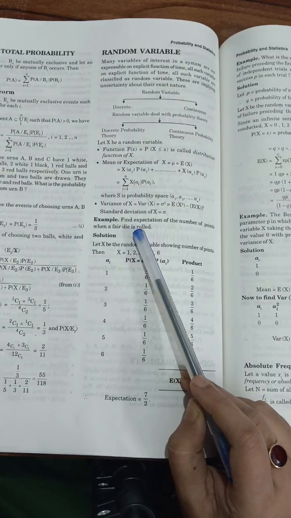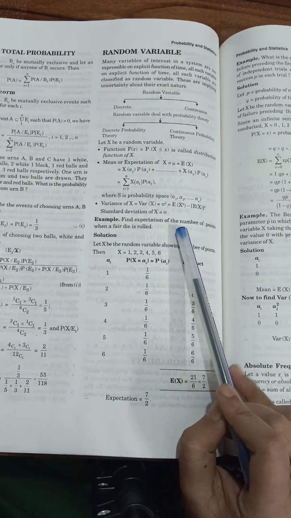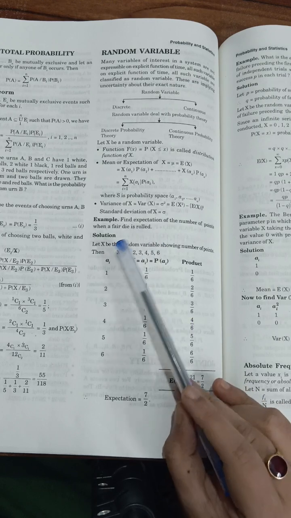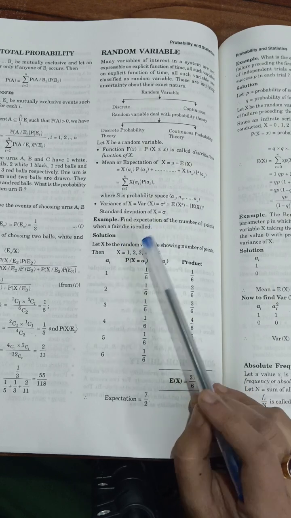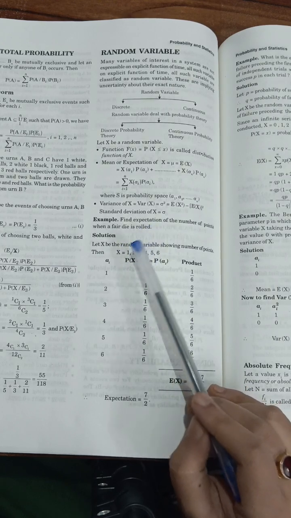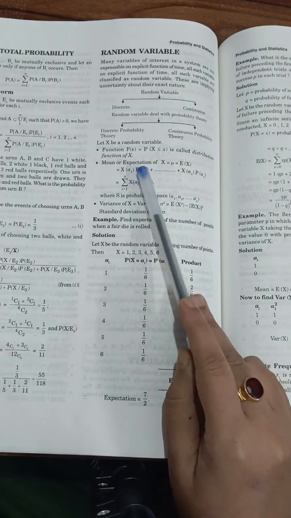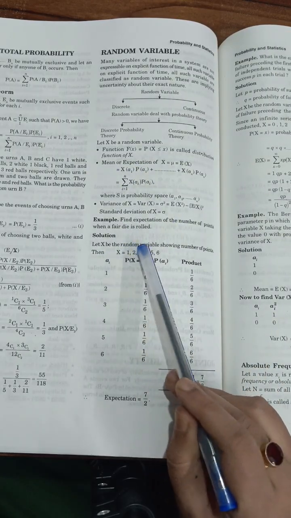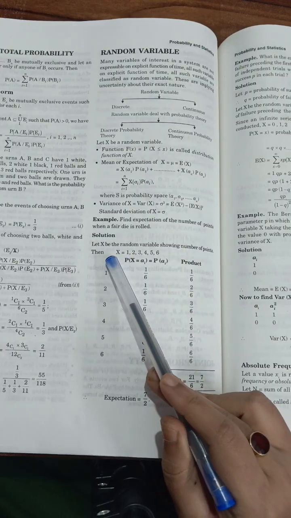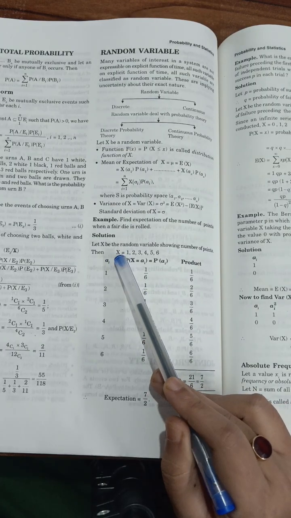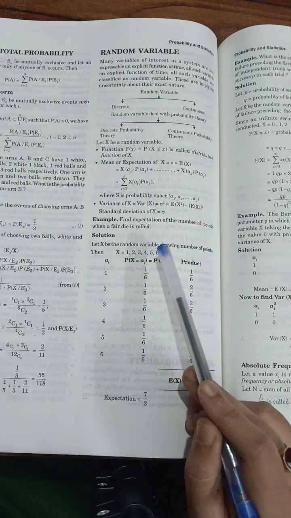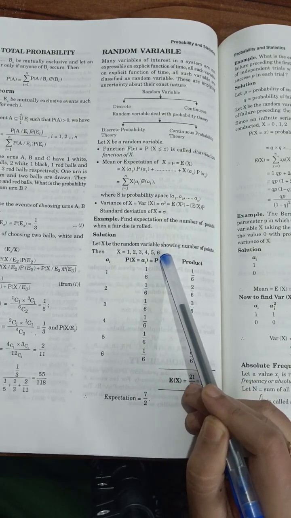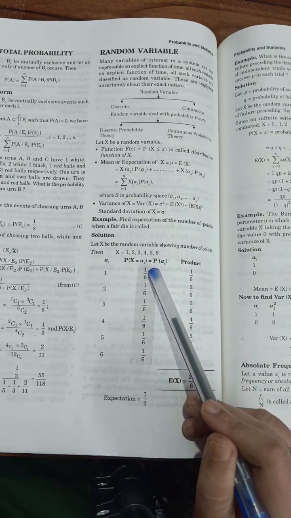We have an example. Find the expectation of the number of points when a fair die is rolled. By this example, we can understand the concept better. Expectation or mean is the same. Okay? So what are the possibilities if the die is rolled? What are the random variables actually? 1, 2, 3, 4, 5, 6 is the random variable. And the probability associated with it.